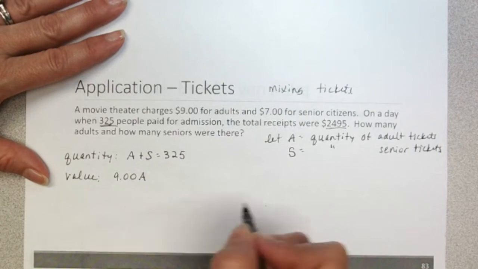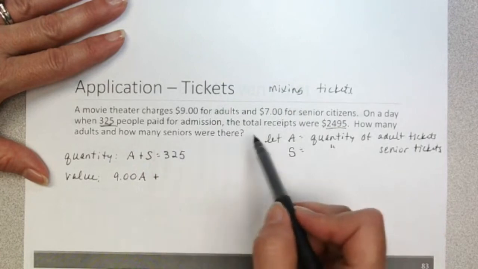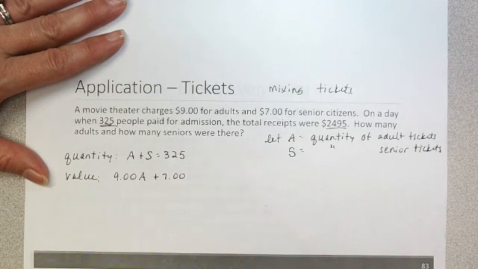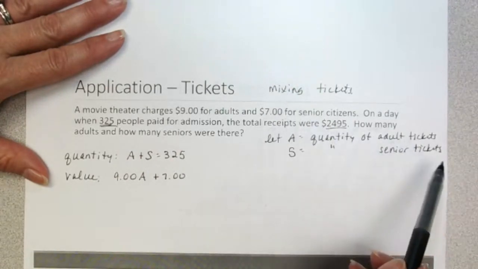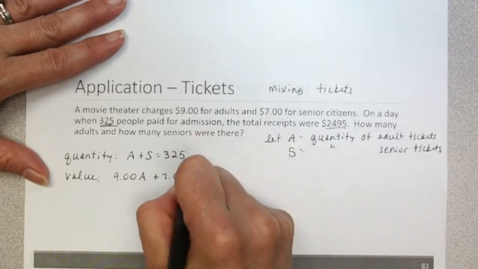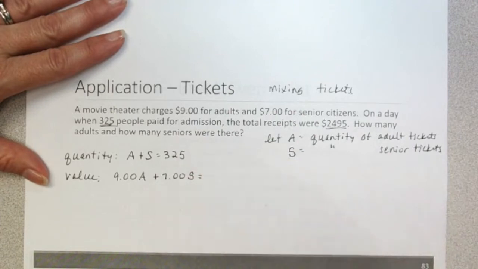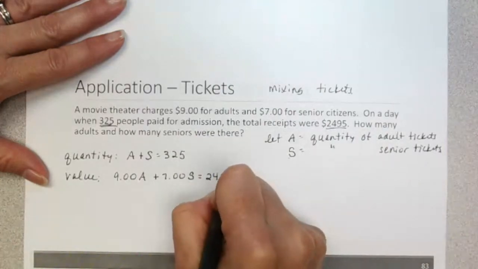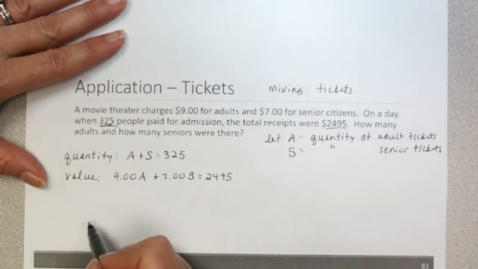The value that the senior citizen tickets contributed would be the price of one ticket, $7, times the quantity of senior tickets, that was S. When we add those together, our total value is $2,495. There we go. So there's our two equations, a quantity equation and a value equation.